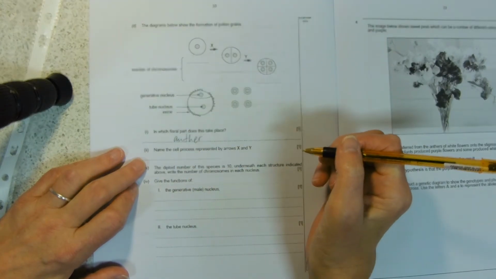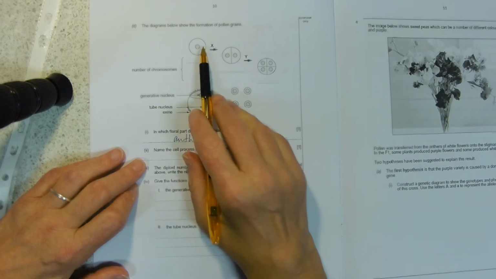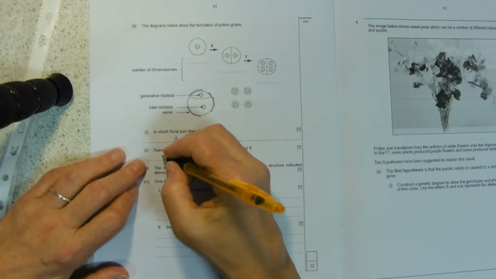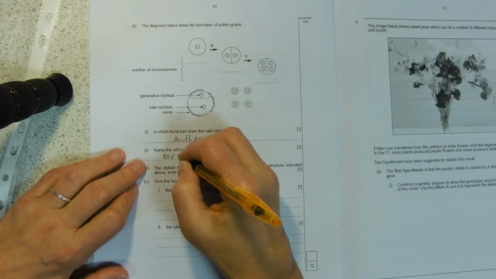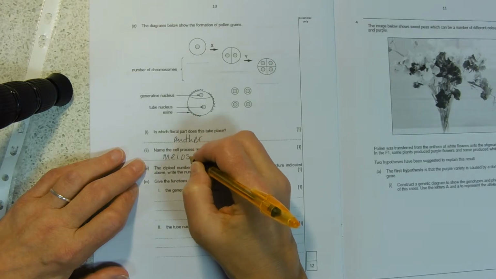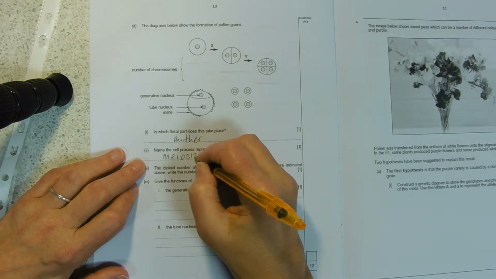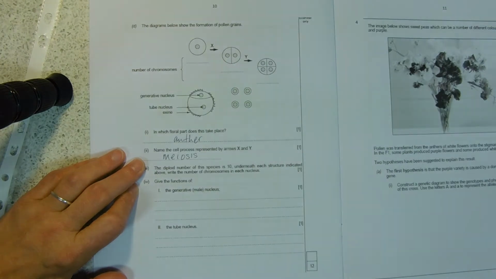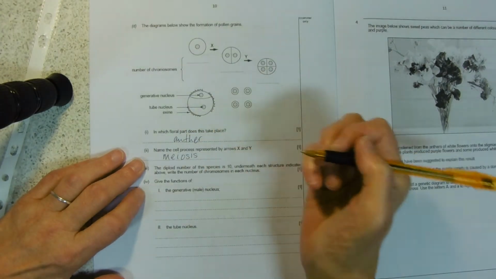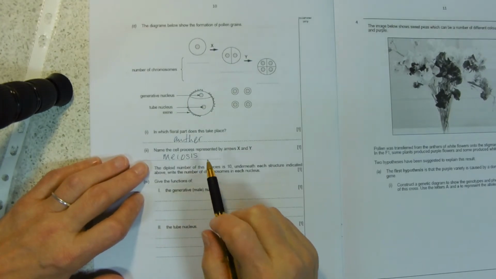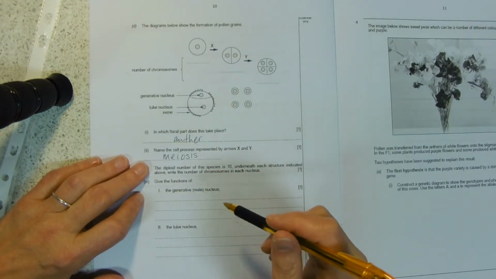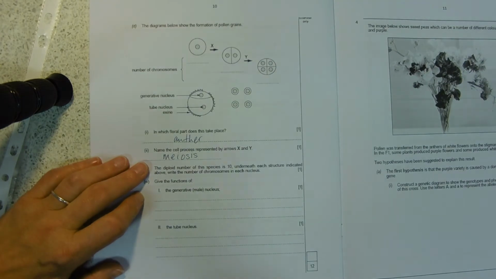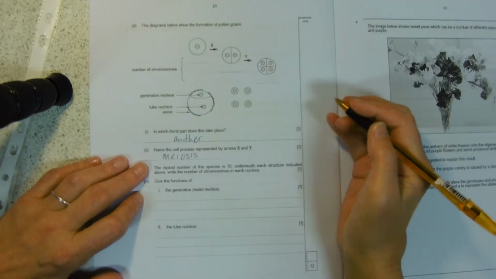Name the cell process represented by X and Y. So this is going from 1 cell to 2 cells to 4 cells. You need to be careful and make it really clear that you can spell meiosis. One of the few terms that you have to have the correct spelling. So I remember it, meiosis.